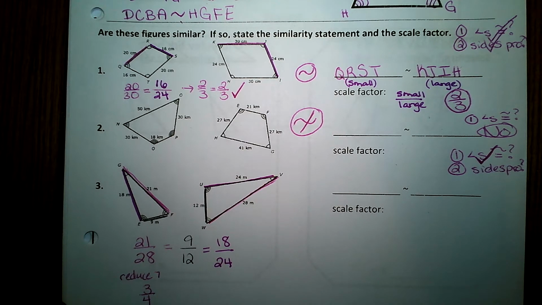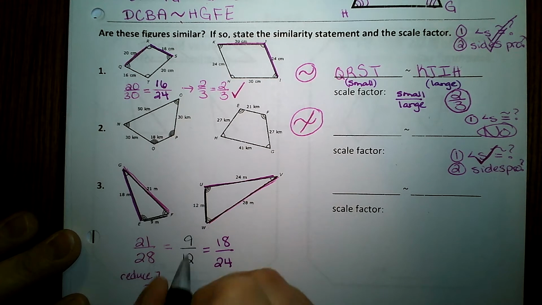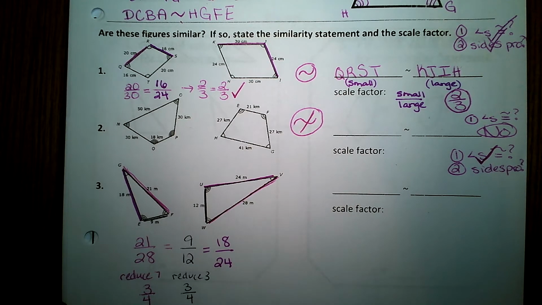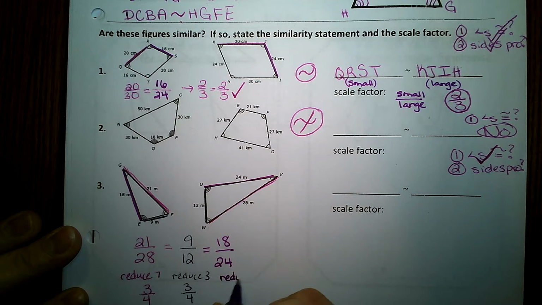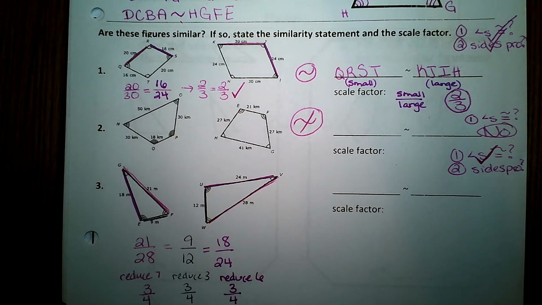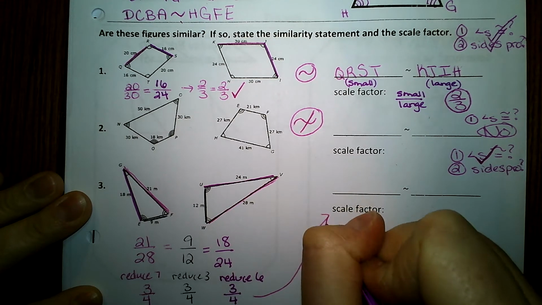Okay. Next, I've got 9 and 12. 9 and 12 can both be divided by 3. So I'm going to say reduced by 3. 9 divided by 3 is 3. 12 divided by 3 is 4. We're on to something. Lastly, I've got 18 and 24, and those can both be reduced by 6. 18 divided by 6 is 3, and 24 divided by 6 is 4. Boom, check it out. All three of these side ratios reduce to the same value. That value is the scale factor.